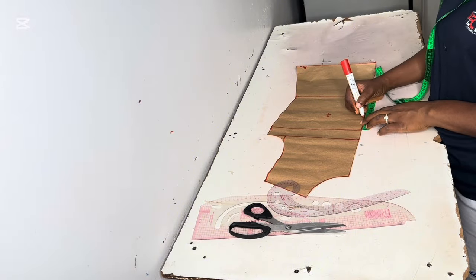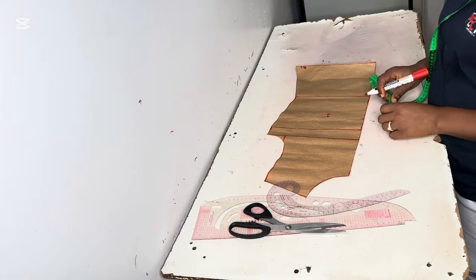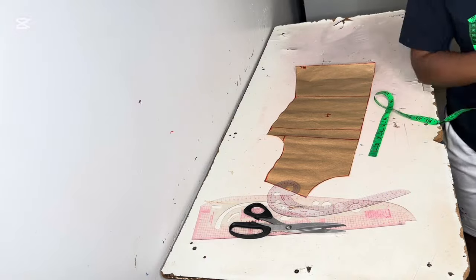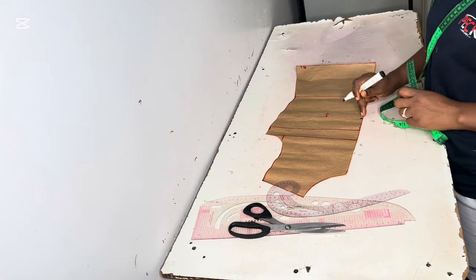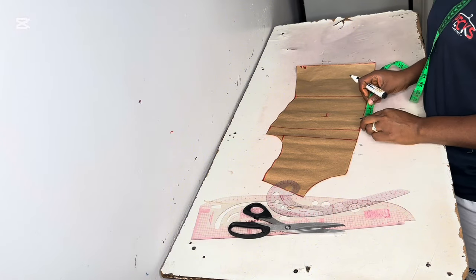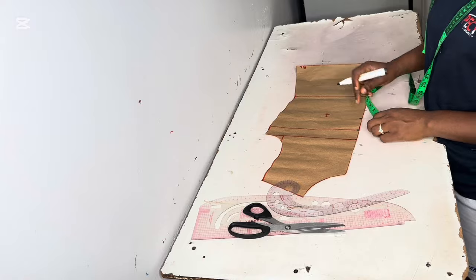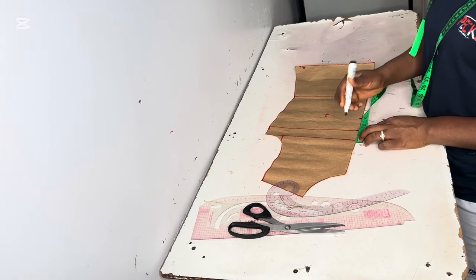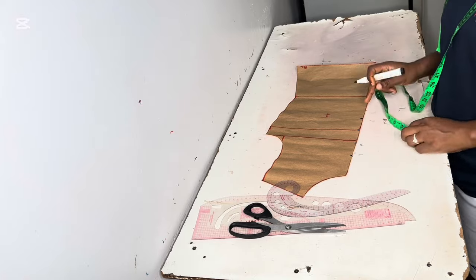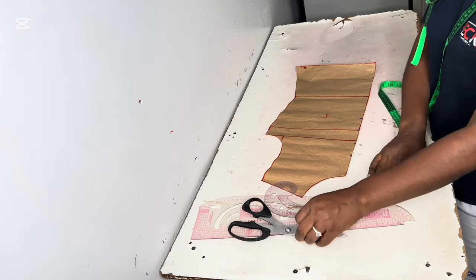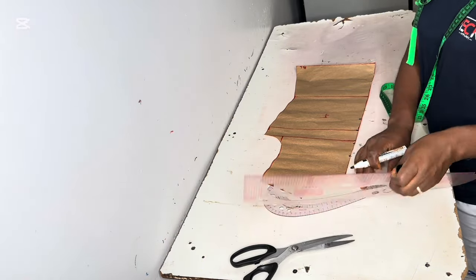From the bust line, you can see I came down by 2 inches. Now I decided to change the marker to a black one so that you can see it better. So from the bust line, I came down by 2 inches, then I marked 2 inches upward again, and then another 2 inches upward and another 2 inches upward, giving me 4 points there.